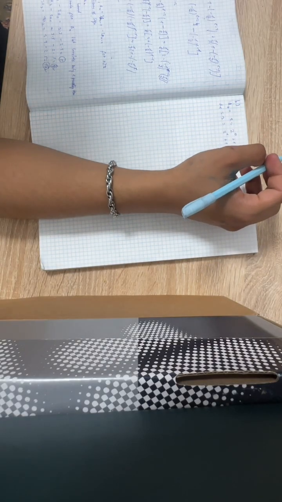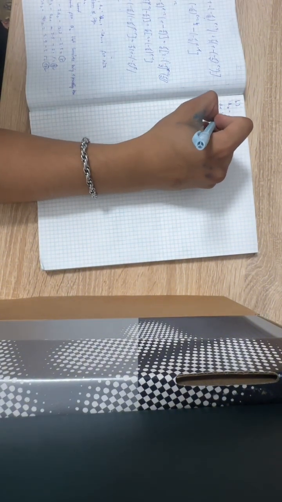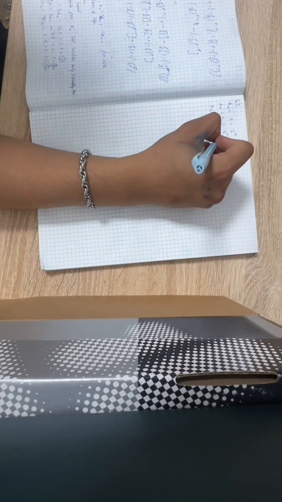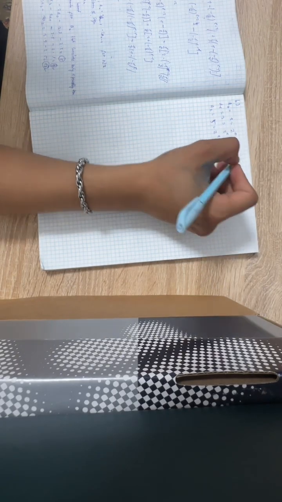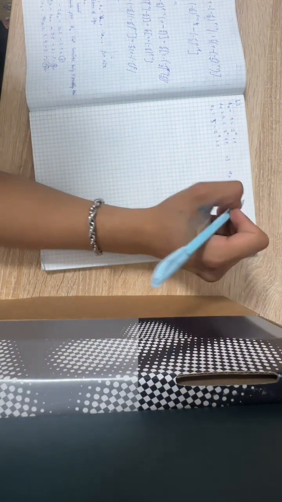And a2 equals 5, that will be 2 to the power of 2 plus 1. So here we can see that an is equal to 2^n plus 1.